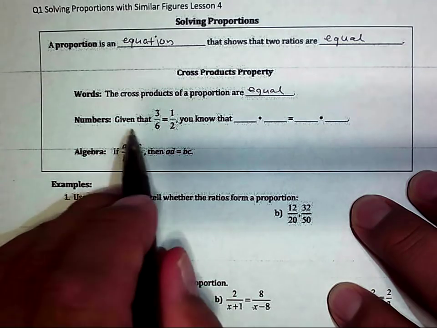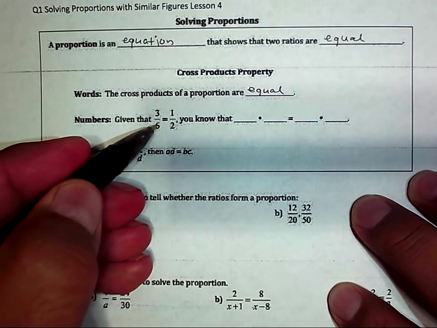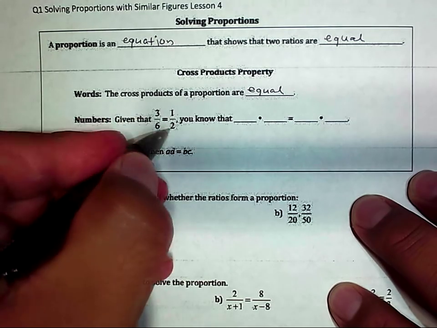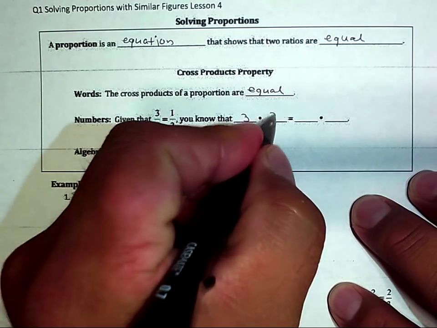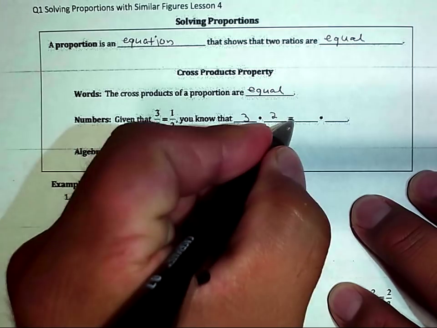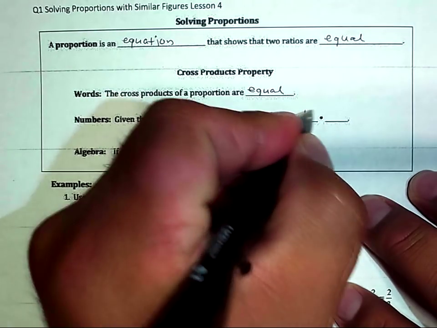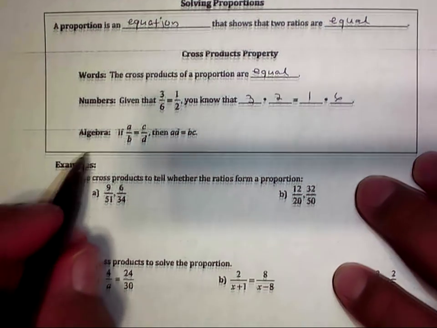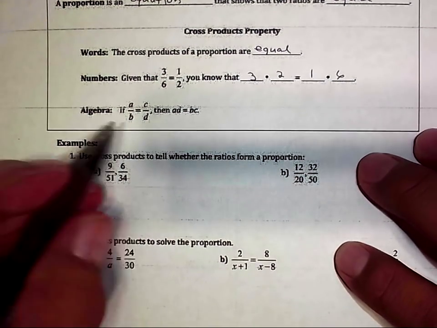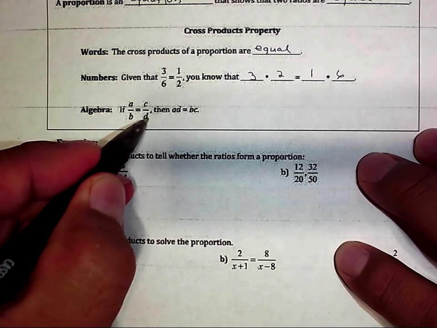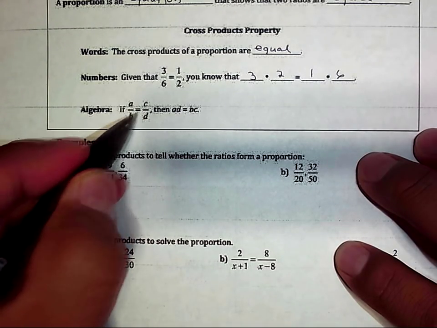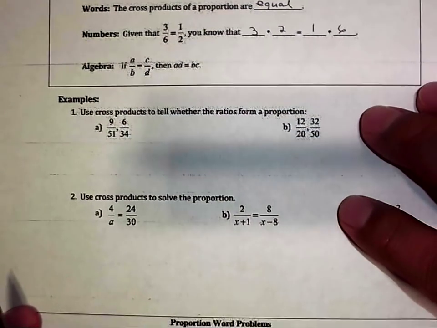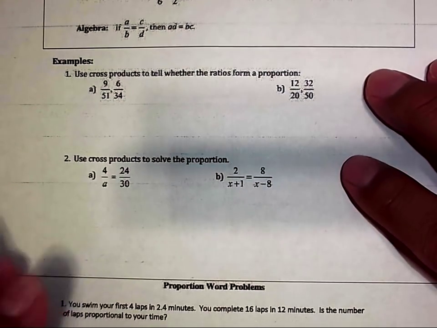For example, given 3 over 6 equals 1 over 2, you know that 3 times 2 equals 1 times 6. And of course, we can talk about it also in words. In other words, A times D is equal to B times C. It's just algebraically. So let's go ahead and get started real quick.